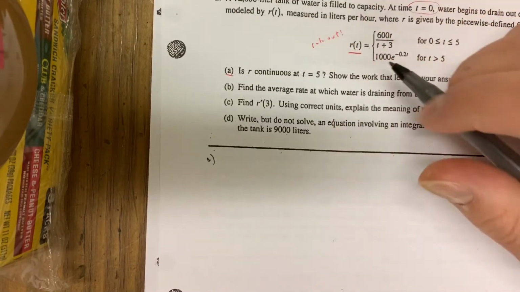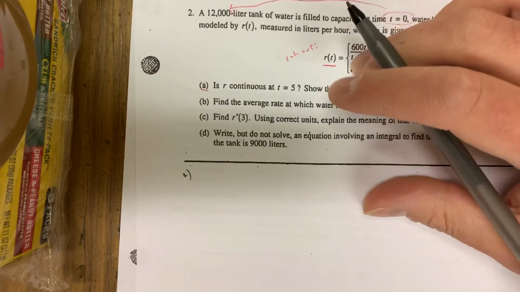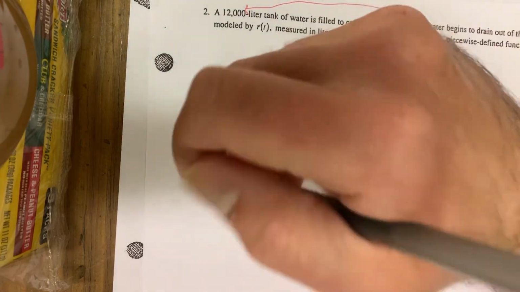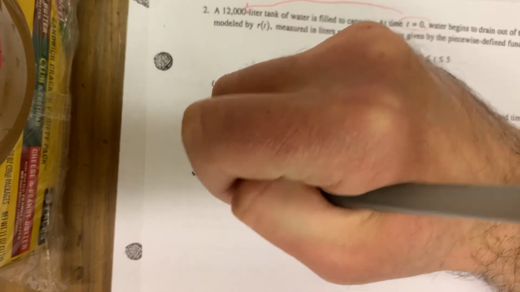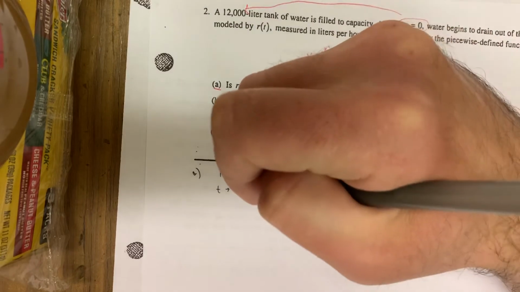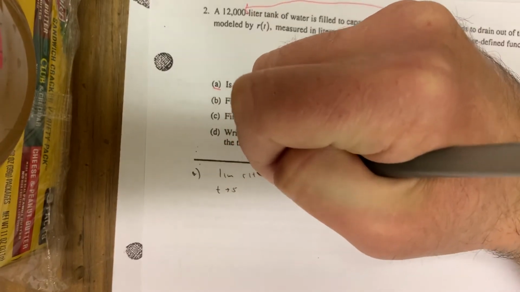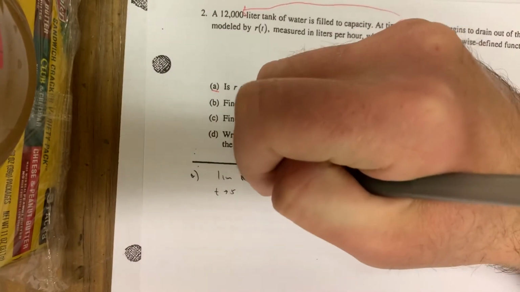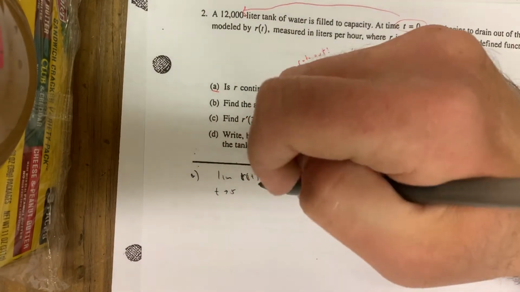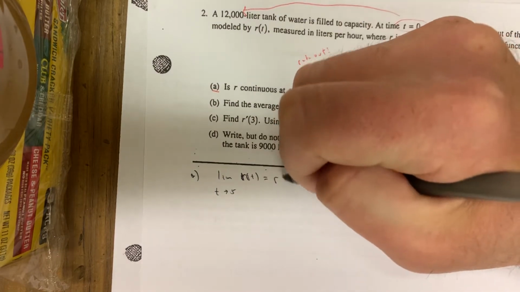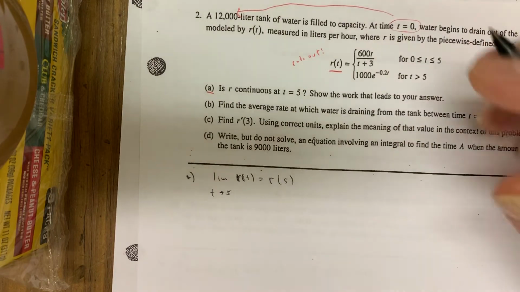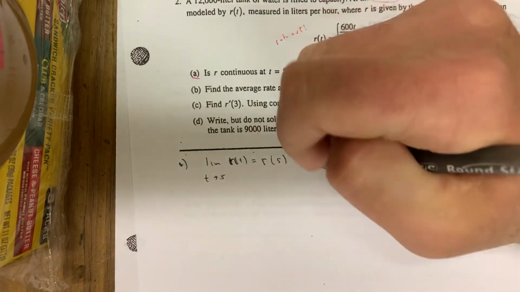Remember, a function r would be continuous at t equals 5 if there's no difference between the y value that r is approaching and the y value that r ends up at. The y value that r is approaching is the limit as t approaches 5 of r of t. As t gets infinitely close to 5 from the left and from the right, there's supposed to be an r. And we want to see if that's the same as the y value r actually gets to at t equals 5. That's continuity. This is what would have to be true for r to be continuous at t equals 5.